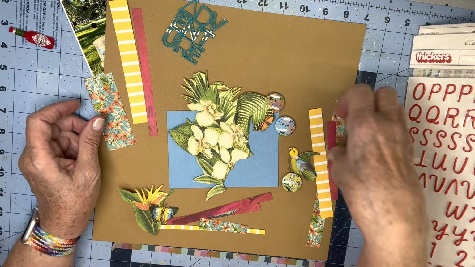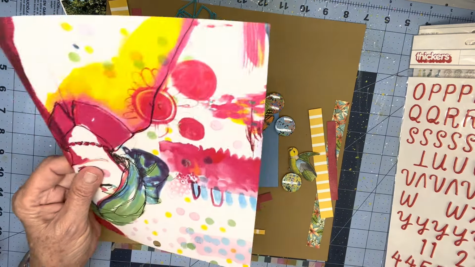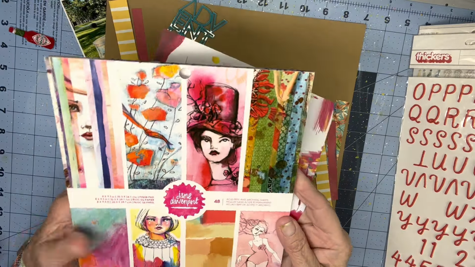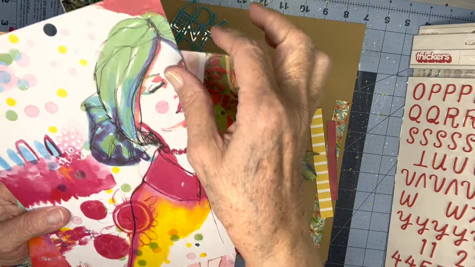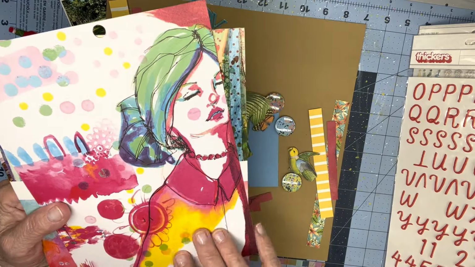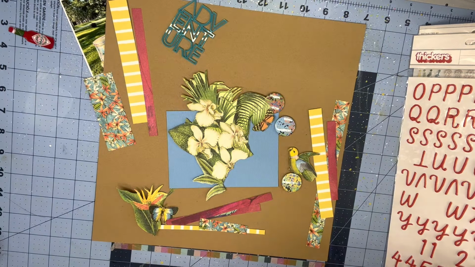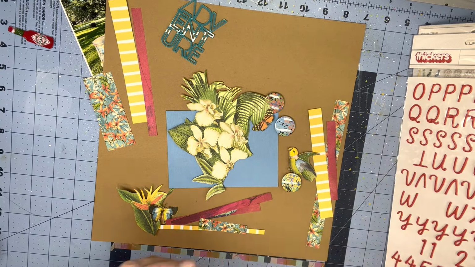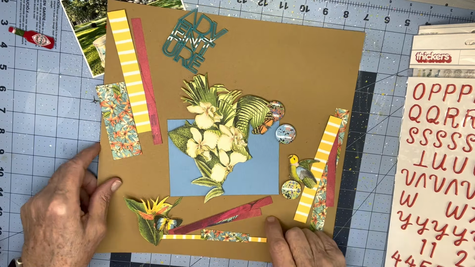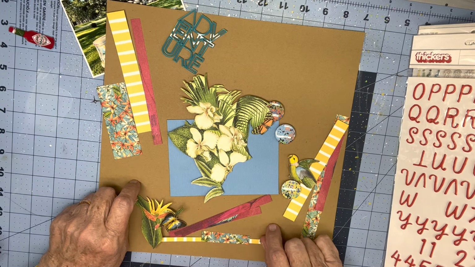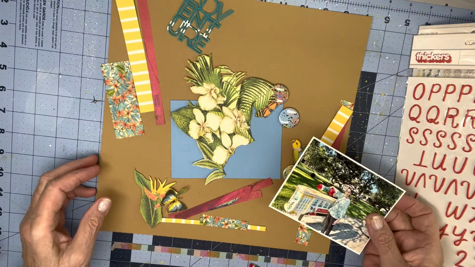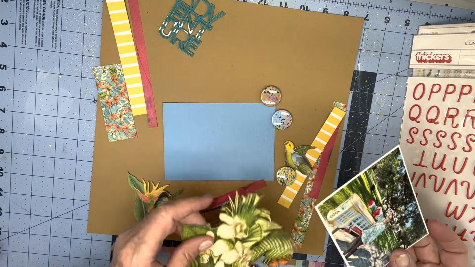And I had a sheet from my Jane Davenport paper pad that had a really dark red line here, and I thought I could do that without destroying the profile of the lady there. So I think I have all those colors. That's what made me decide to do this on Kraft. And I think all of this tropical beauty actually looks great on Kraft.